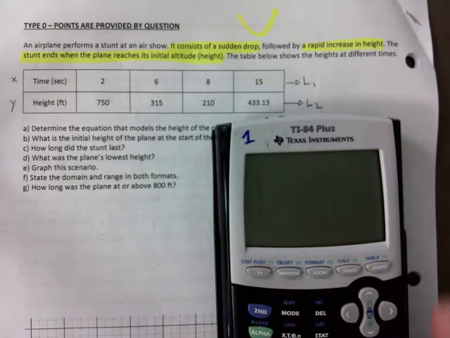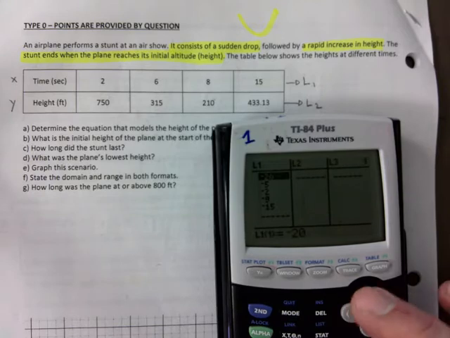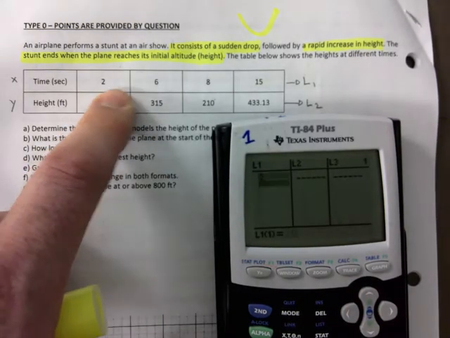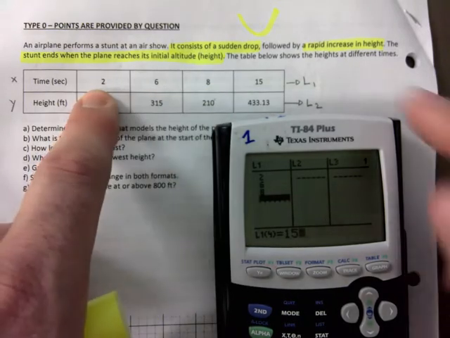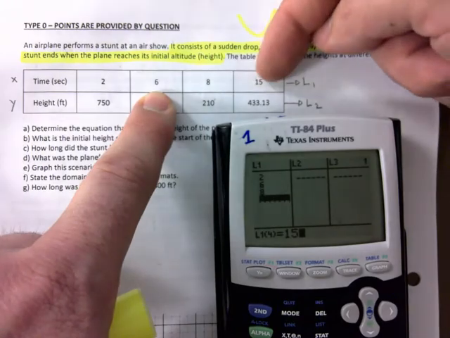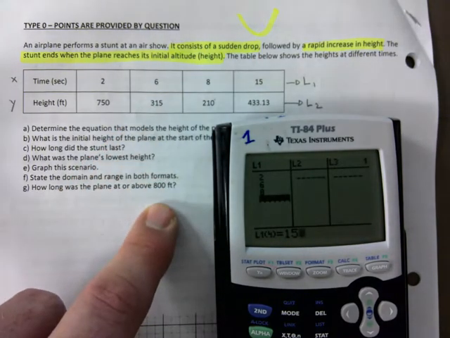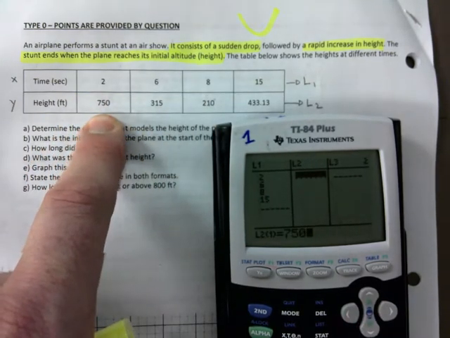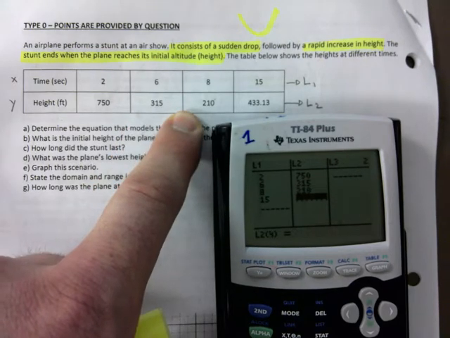Okay, so stat, right? You press stat, edit, clear, enter, right? And then just type it in 2, 6, 8, 15. Look at that jump, right? 2, 6, 8, then all of a sudden 15. That's okay, right? Just go with it. And I'm just gonna check. Yep. And then 750, 315, 210, and then 433.13.